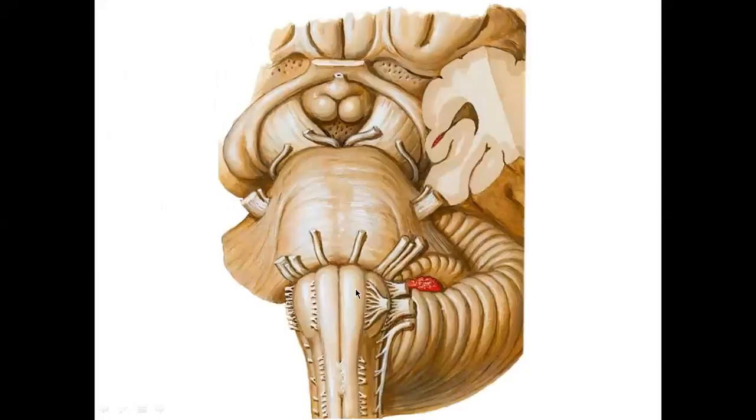Now here, this is the medulla oblongata. I have shown you the foramen magnum. So exactly at the margin of the foramen magnum, the spinal cord becomes the medulla oblongata. And this is the pons, and this is the lower border of the pons. So from the foramen magnum up to the pons, this part is known as the medulla oblongata.